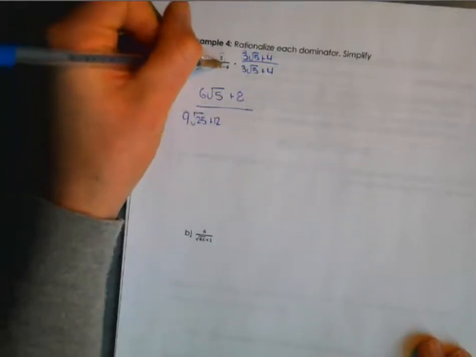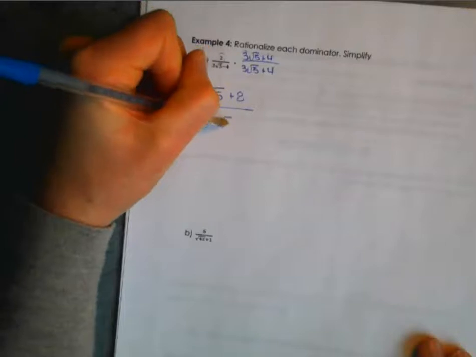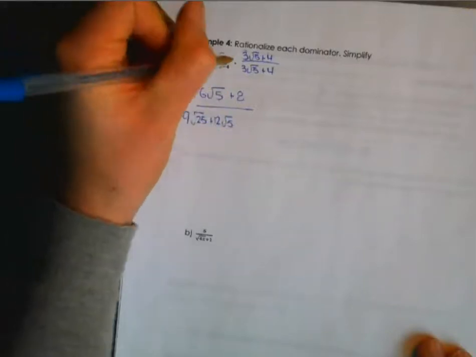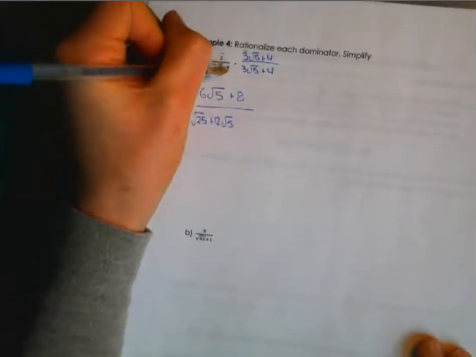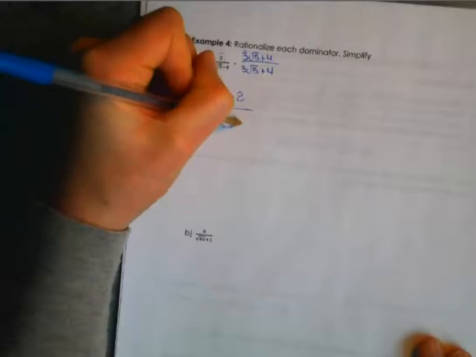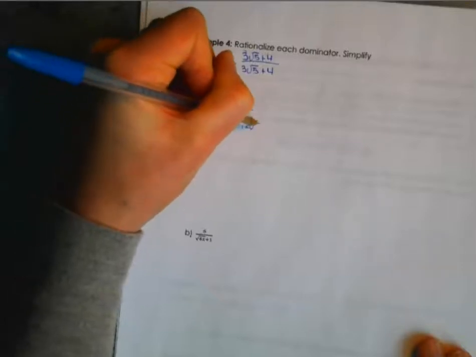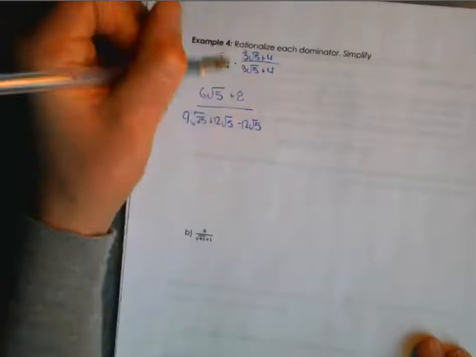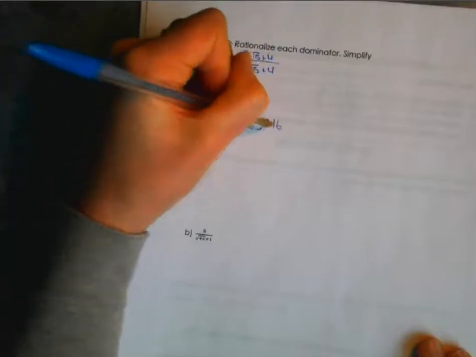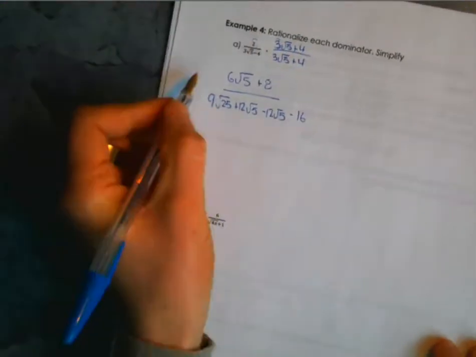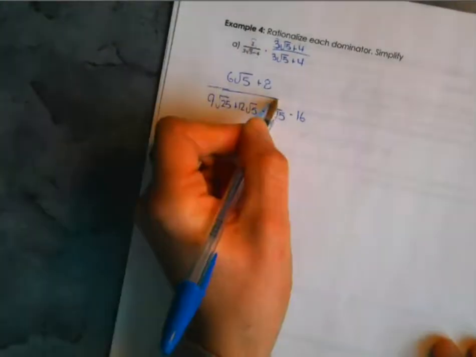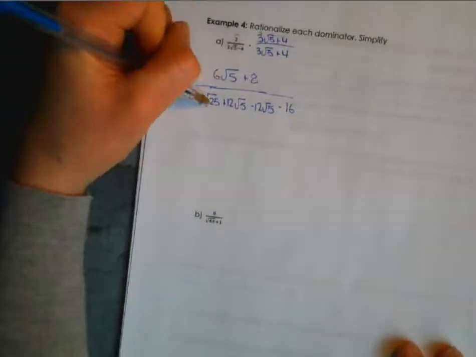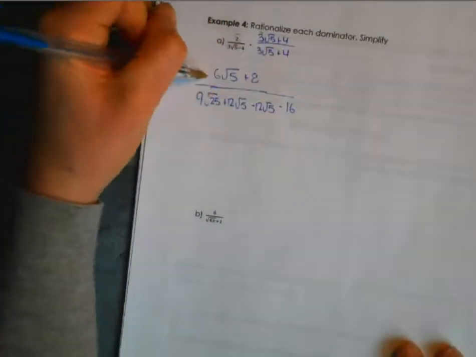And then we only have the one radical, so 12 root 5. And then we want to do our inside value, so negative 4 times by 3 gives us negative 12 root 5, so just like we expected for these two to combine for 0. And then negative 4 times positive 4 gives us negative 16. Okay, so might have to start drawing longer fraction lines there. Now we want to look at simplifying this bottom term before we move forward.